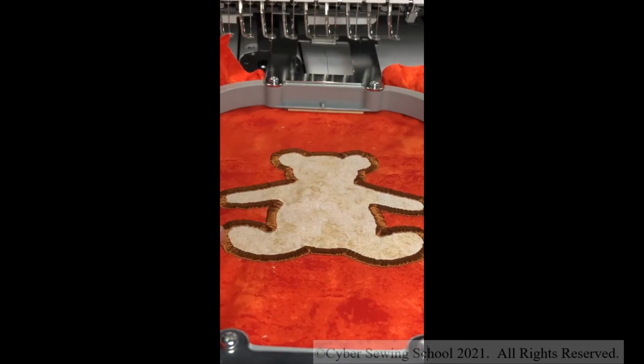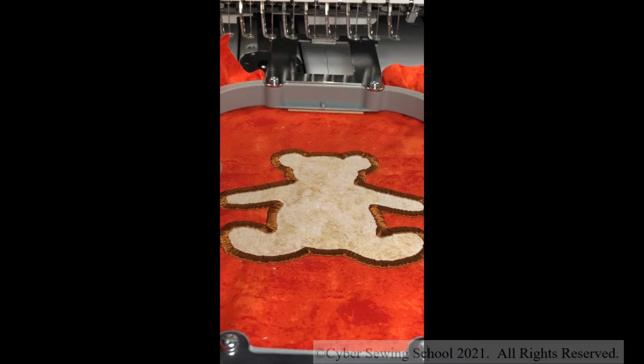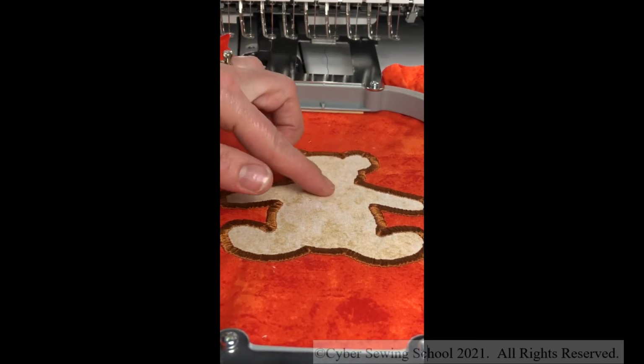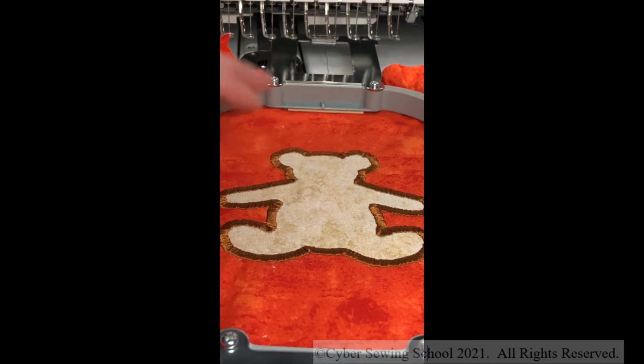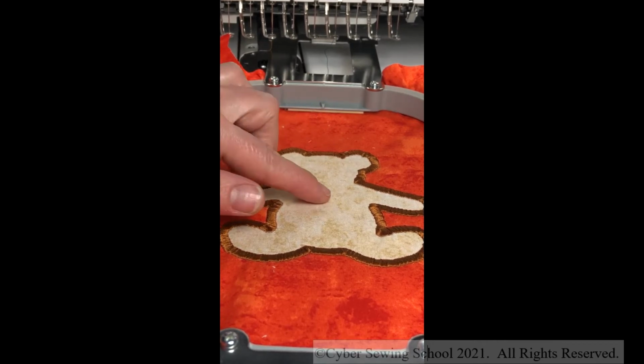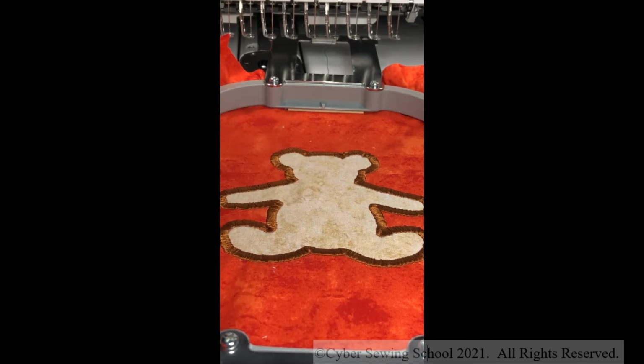Here is my finished project, and this is the applique that we auto-digitized in IQ Designer or My Design Center. So what I'm going to do now is add some facial detail. Once it's finished, then we can go and add some eyes, nose, a mouth, and maybe some cute little buttons down the front. So I'm going to show you how to do that to finish up this project.